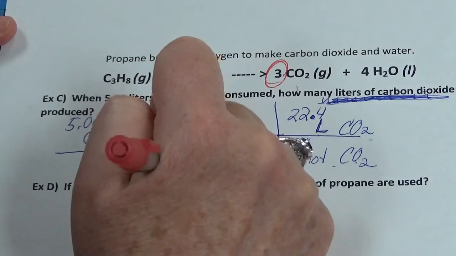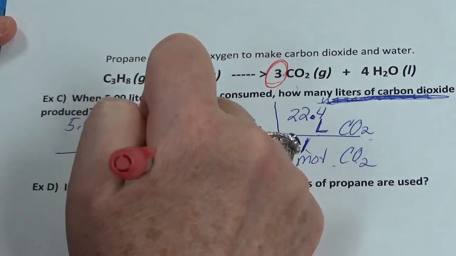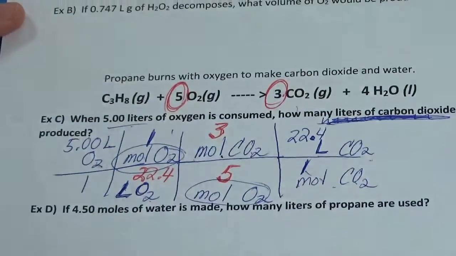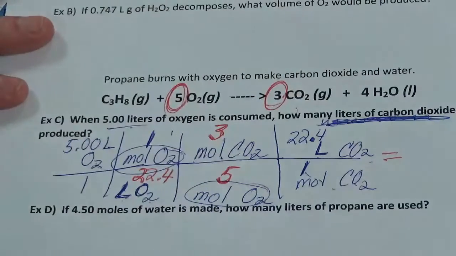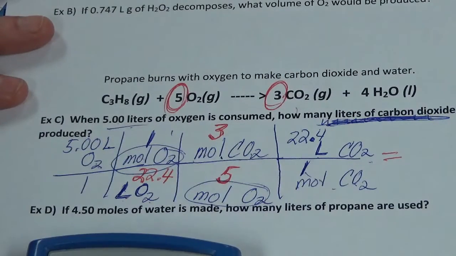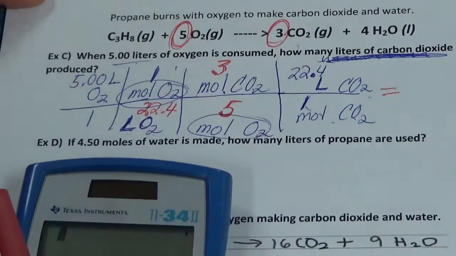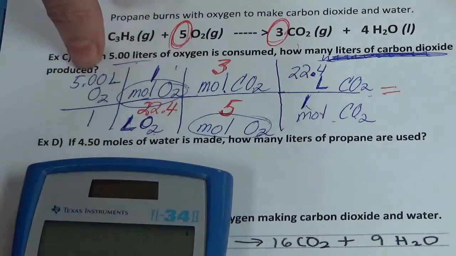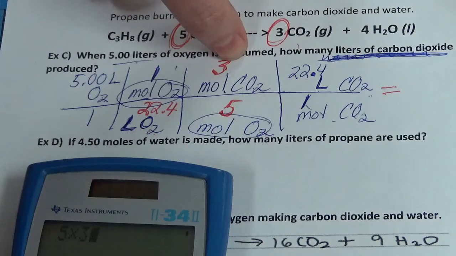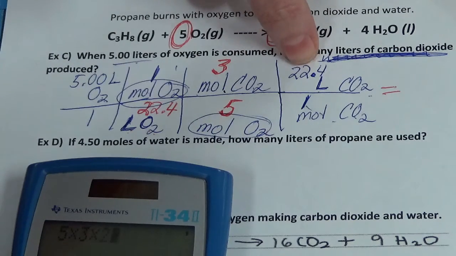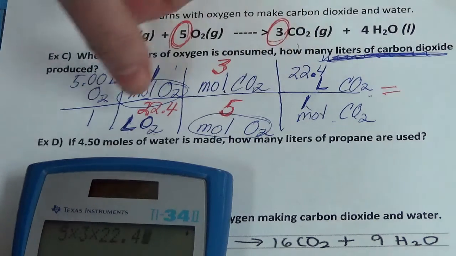22.4. And again, I am aware that there's some reducing I could do, but I'm going to pretend I don't see it. Okay, so let's just do what the calculator says, and I'll put it in as I read it to you. So we're going to do 5 times 3 times 22.4. Come over here.